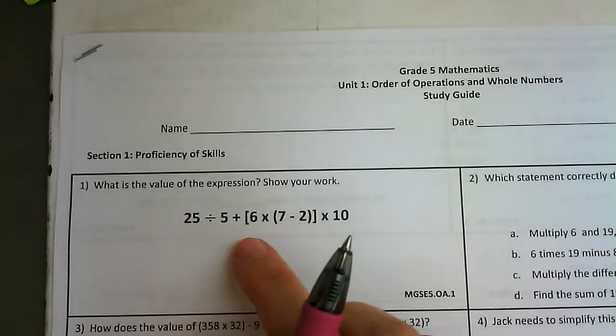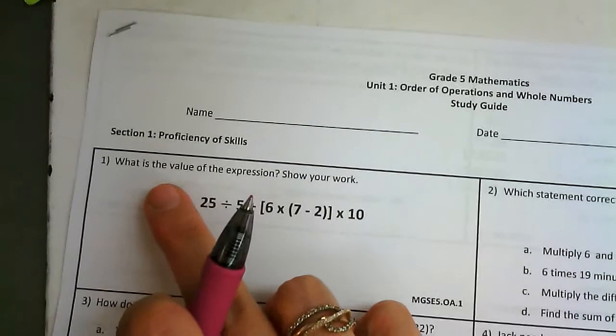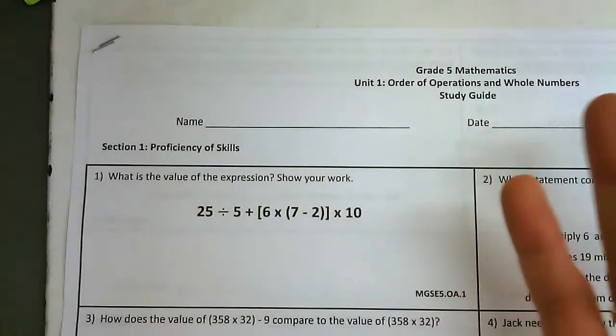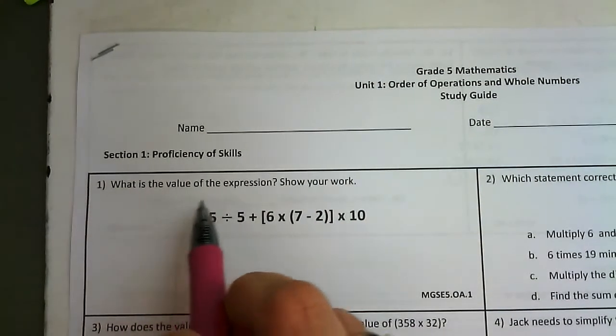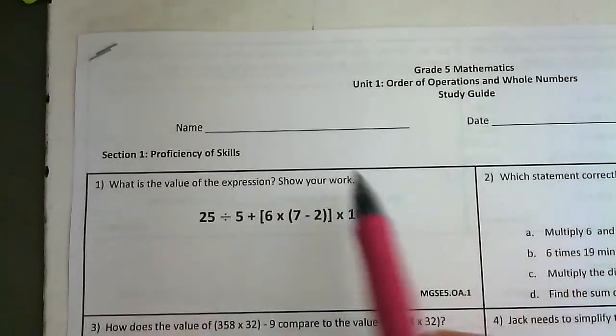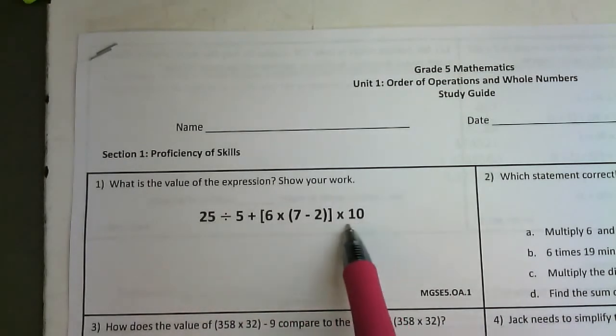So let's look at this first problem. We see section 1 is looking at the proficiency of skills. So it's just how well have you learned these standards? The first problem says, what is the value of the expression? Show your work. Well, I can look right here at this expression and I see many different operations, so I know that this is an order of operations problem.